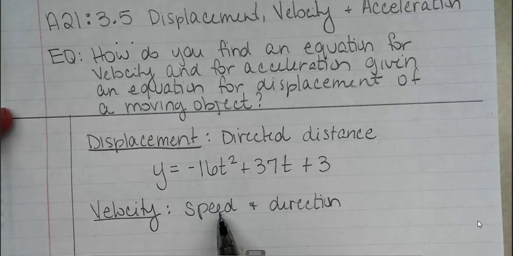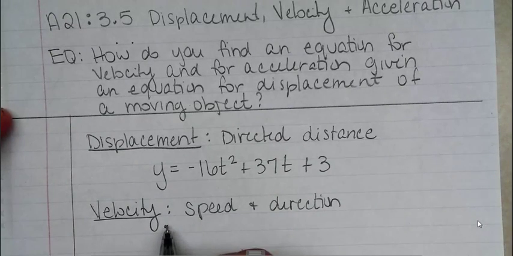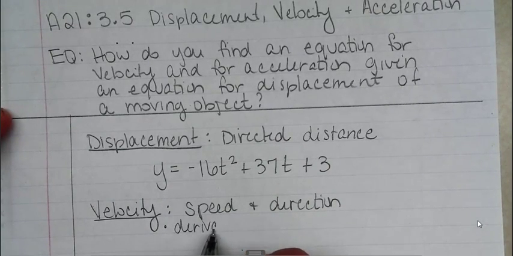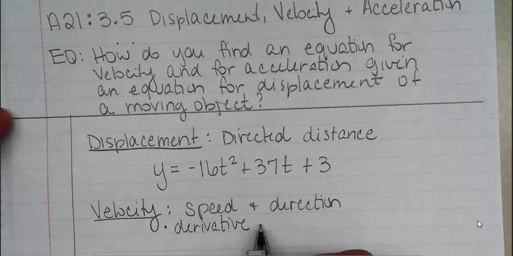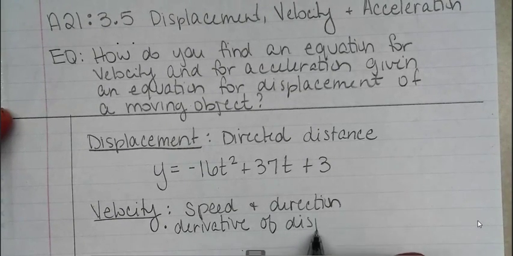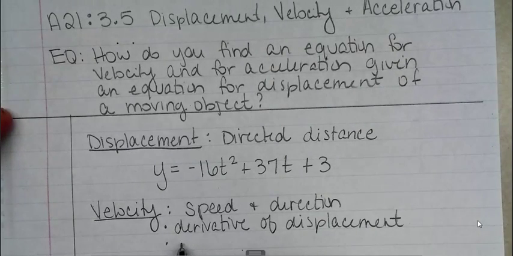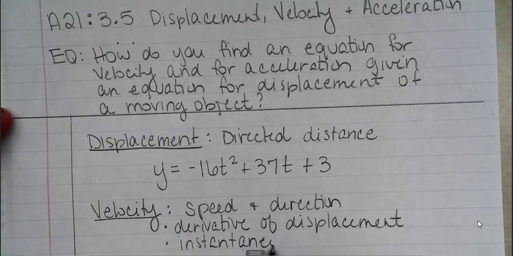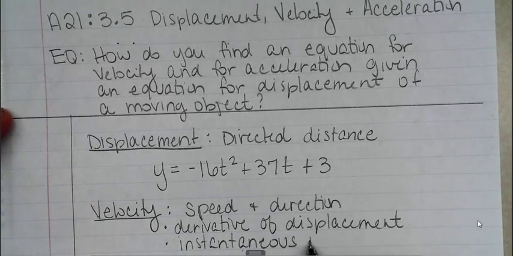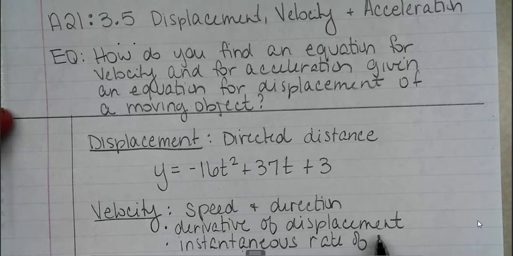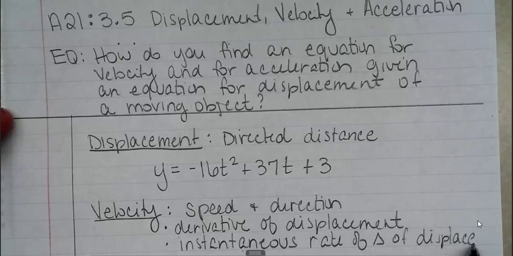If it's an instantaneous rate of change, then that must mean that it is the derivative of displacement, or in other words, the instantaneous rate of change of displacement. Same thing, right?